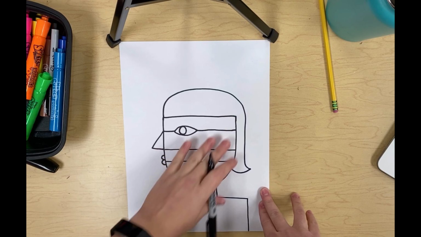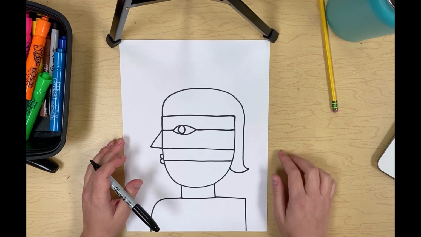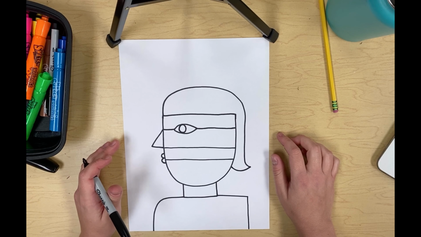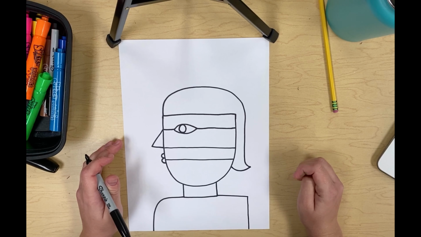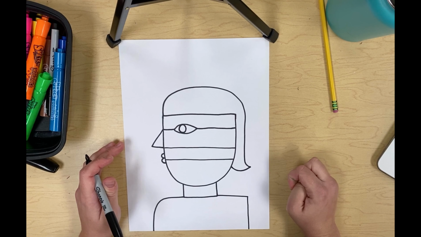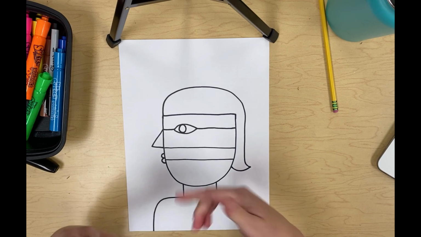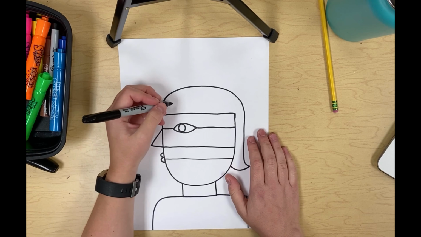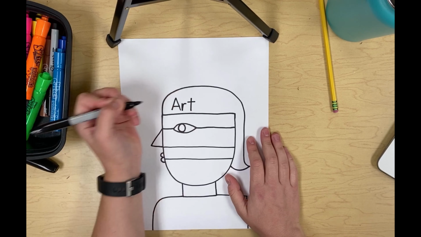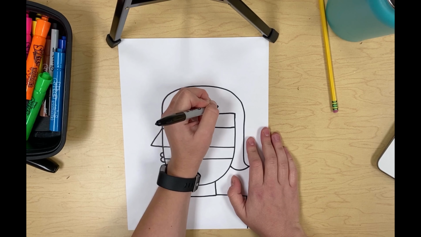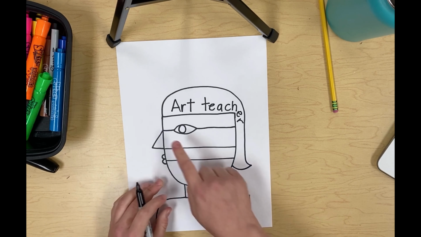Okay, now that you've finished drawing your hair and the face and we have spaces for our words, now it's time to think of words that describe us. Words that describe how special we are, how unique we are, and how we are individuals. So now I'm thinking of words that would describe me that I could put on my portrait. I'm thinking and I'm thinking. I think the first word I'm going to write is art teacher because that's part of who I am. It's what I do, it's what I love to teach you about art. So I'm going to write art teacher up in the hair section.